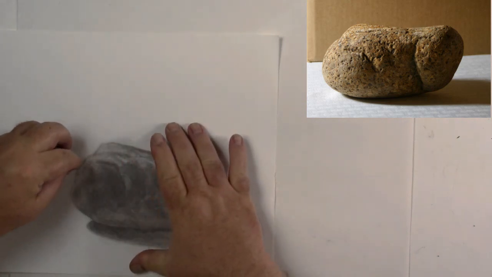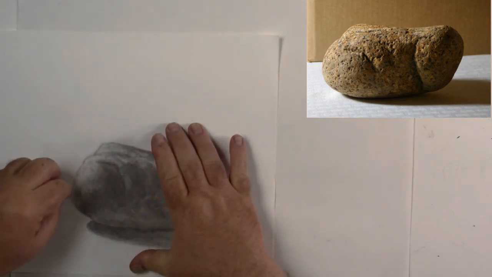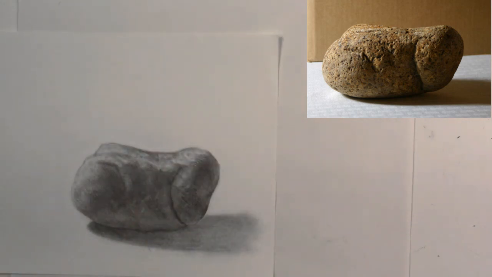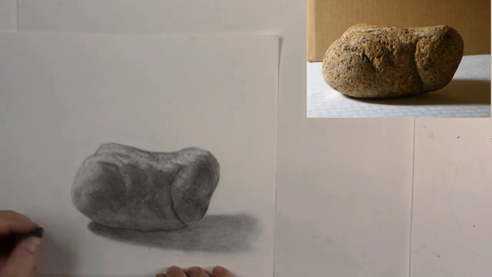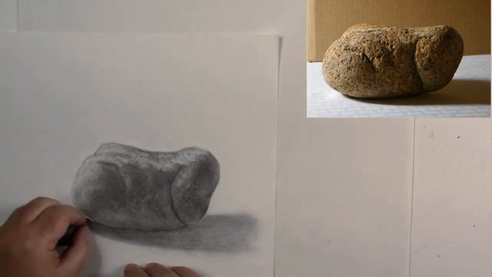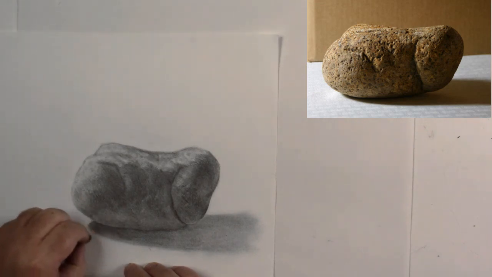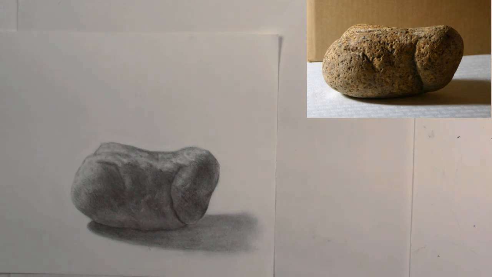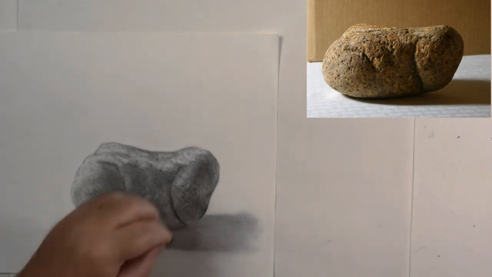If the edge is sharper, it feels harder and therefore can feel more like a rock. If it starts to feel too soft, maybe it feels like this isn't a rock, maybe it's a piece of bread dough or something. So how sharp or how clean the mark is can suggest what the actual thing is.